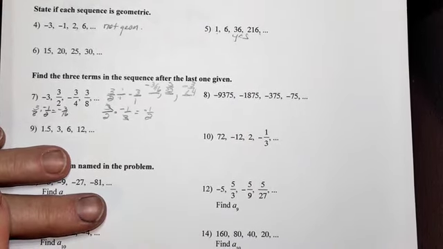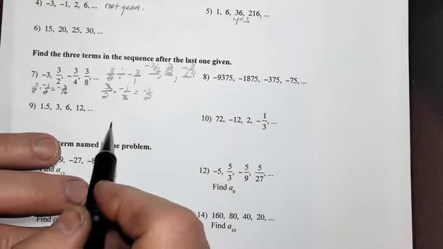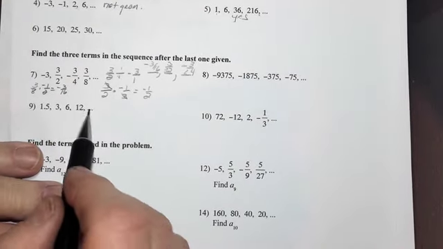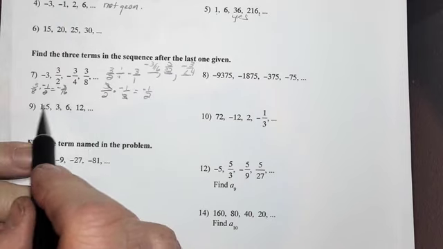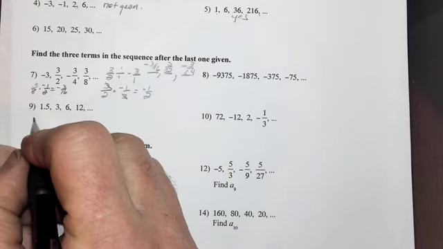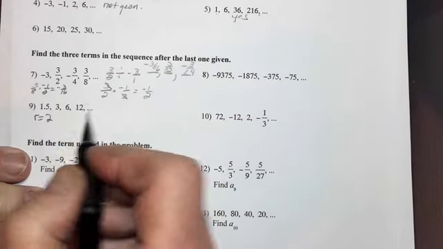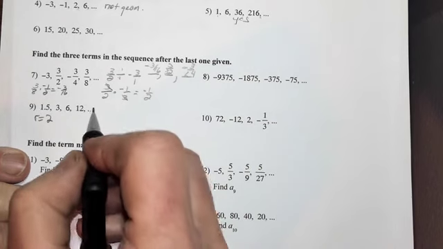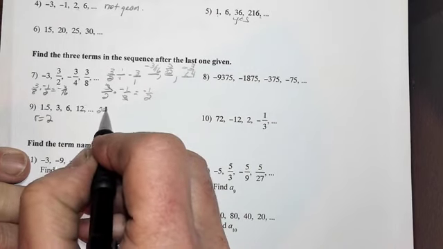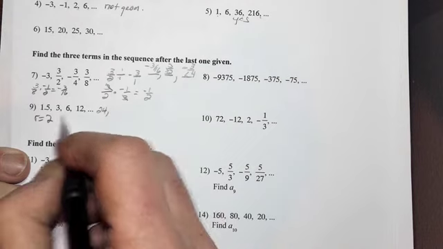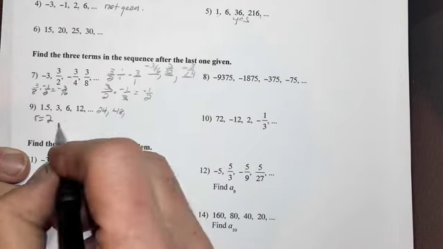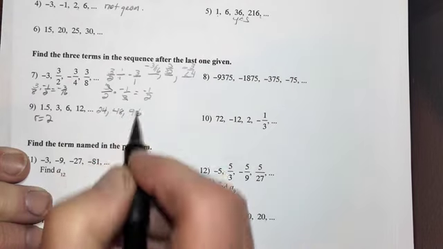If I were to do this one, the common ratio is 12 divided by 6, which is 2. 6 divided by 3 is 2. 3 divided by 1.5 is 2. So my common ratio is 2. So each time I'm multiplying by 2, so the next three terms are going to be 12 times 2 is 24. 24 times 2 is 48. 48 times 2 is 96.